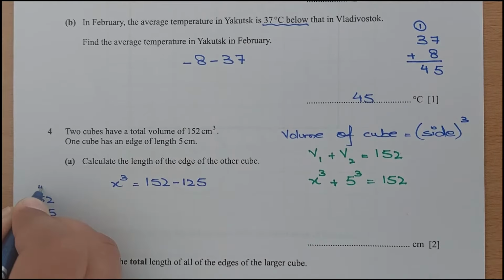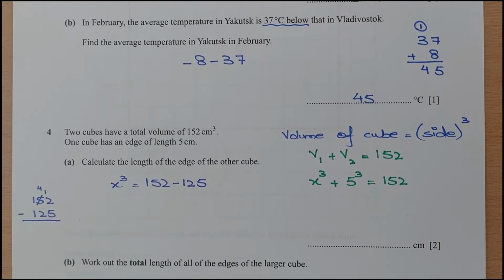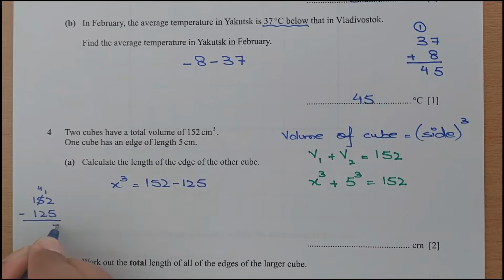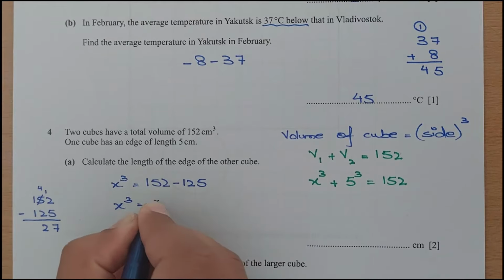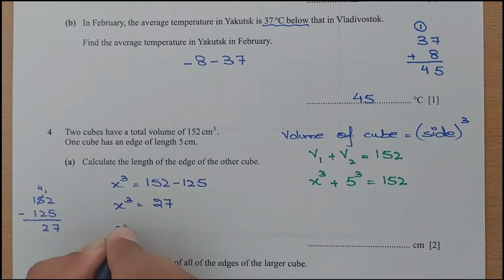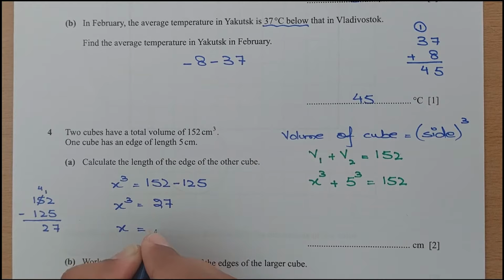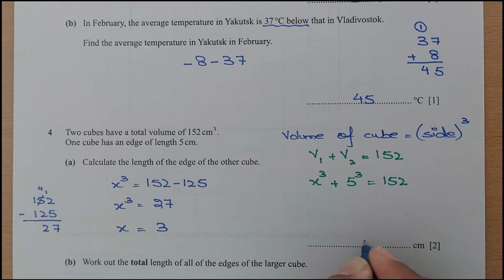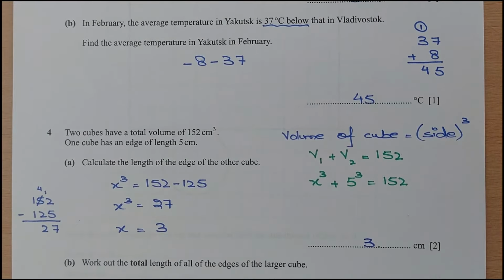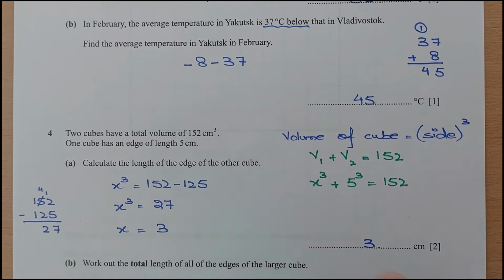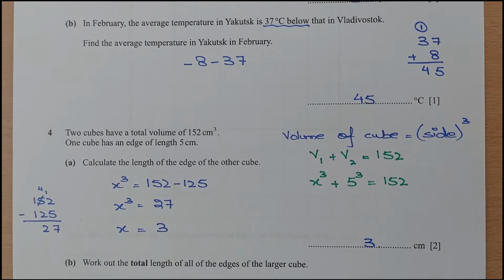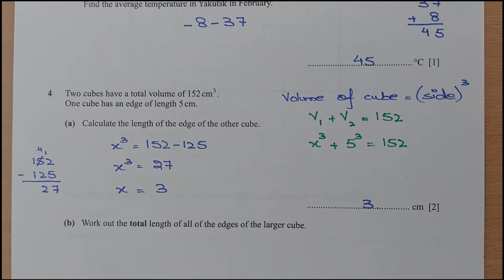So we have 4 over here and 12. So 12 minus 5 is equal to 7. 4 minus 2 is 2 and 1 minus 1 is 0. So x cubed is equal to 27, and for x we have the cube root of 27, which is 3. So that is 3 centimeter. So it means one cube has an edge of length 5 centimeter and the other has an edge of length 3 centimeter.